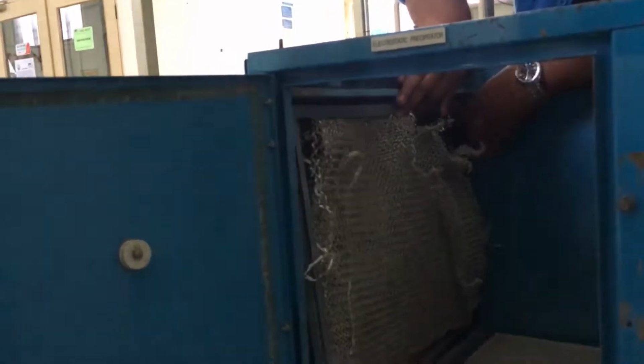Put the pre-filter in the equipment and lock it to prevent it from falling.